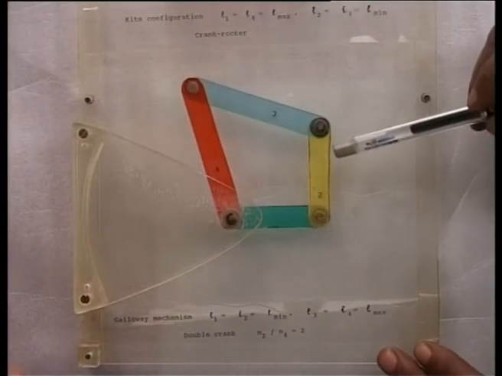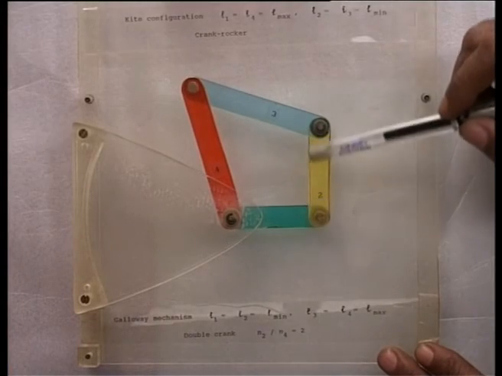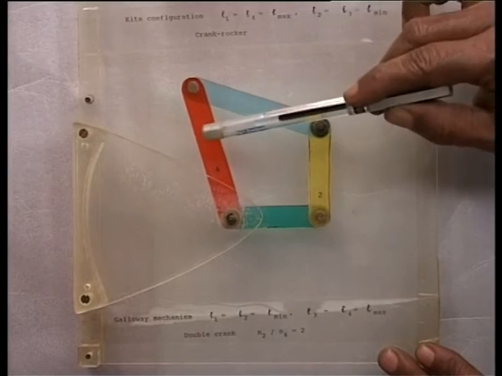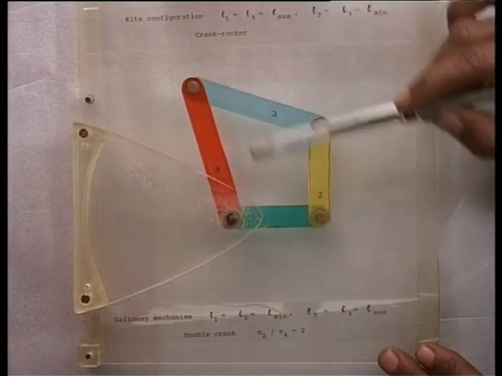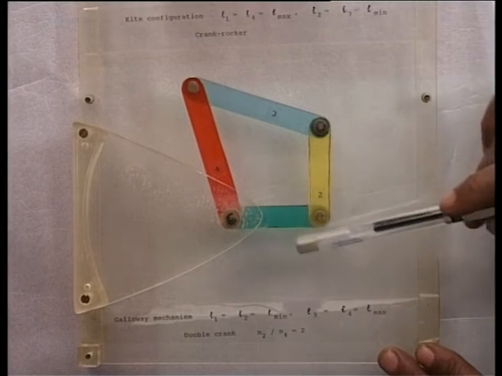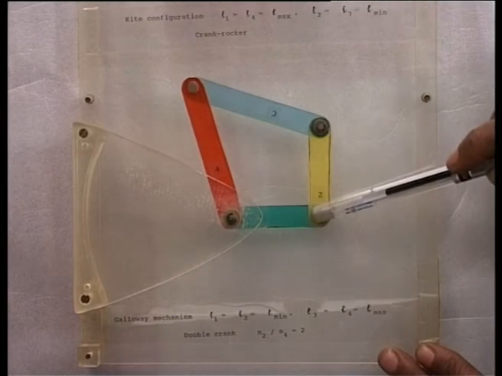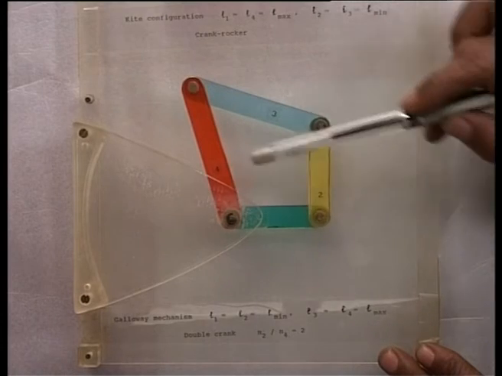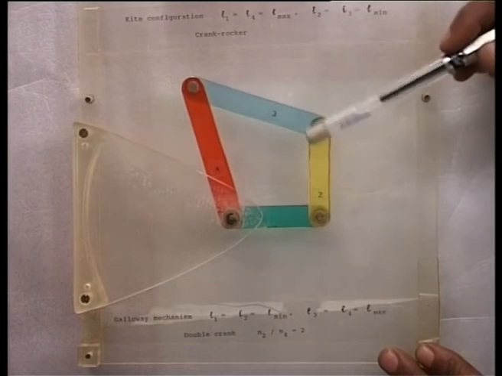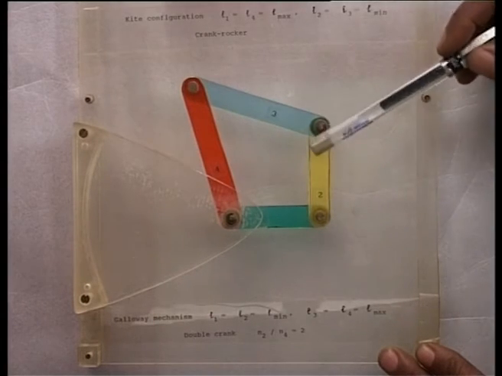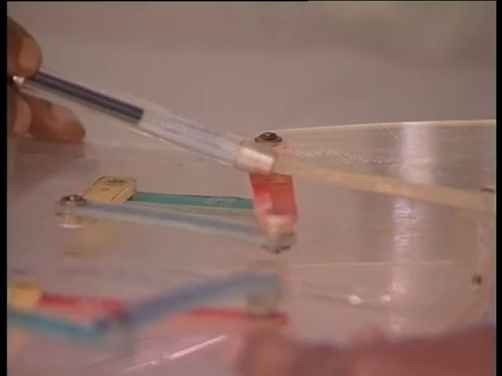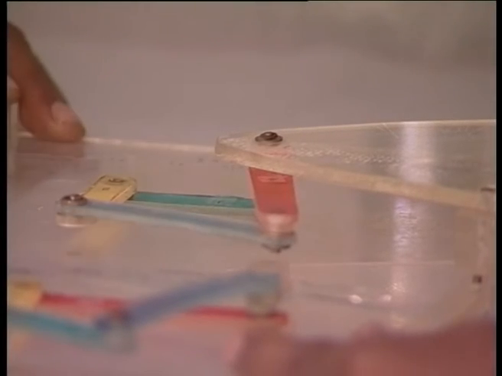Let us now look at another kinematic inversion from the same kite configuration. Here again there is one pair of longer links and one pair of shorter links, but one of the shorter links is held fixed. Previously we have seen one of the longer links held fixed. In this kinematic inversion, we will get a double crank, that means both this yellow link, the shorter link, and this red link will be able to make complete rotation.